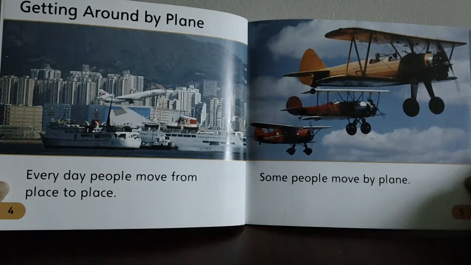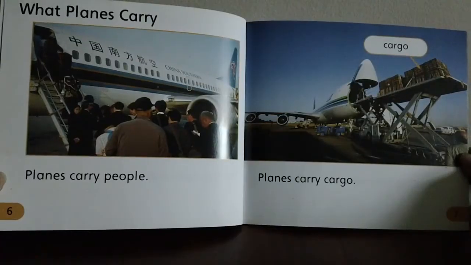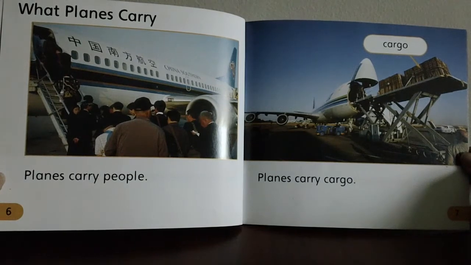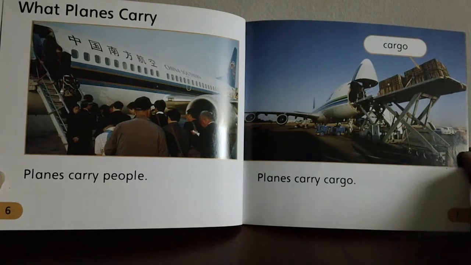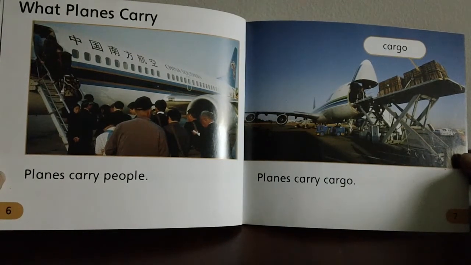Getting around by plane. Every day, people move from place to place. Some people move by plane. What planes carry? Planes carry people. Planes carry cargo. Cargo is a group of things that are being moved from one place to another.